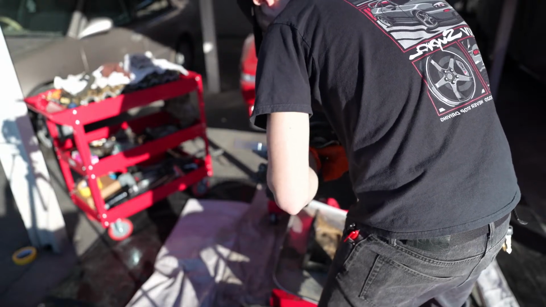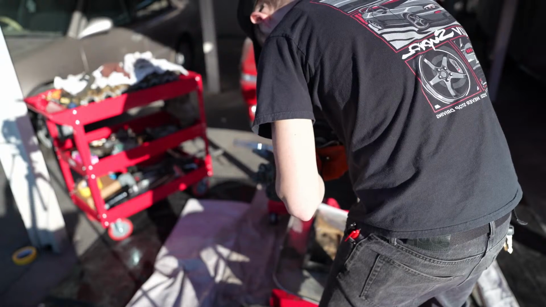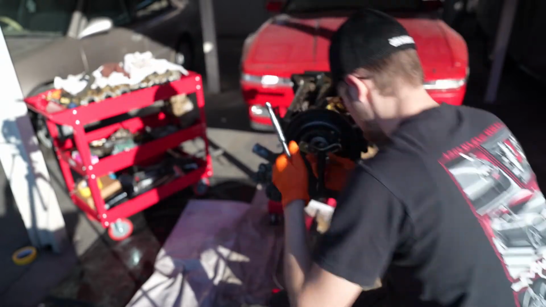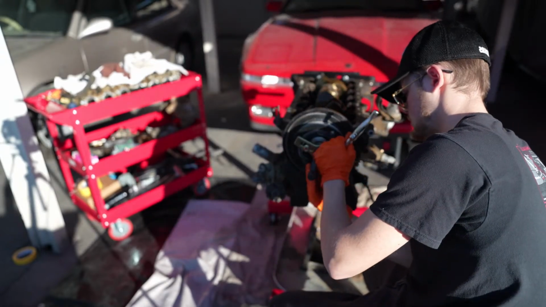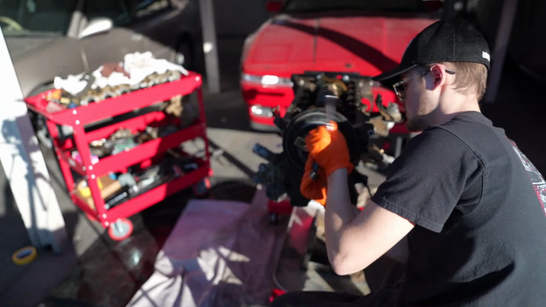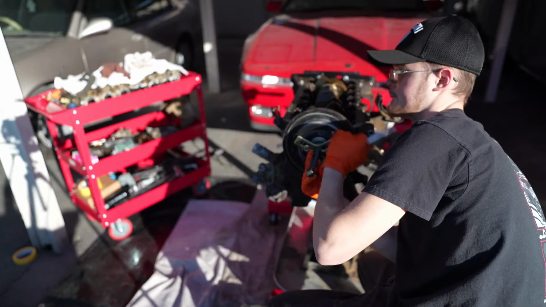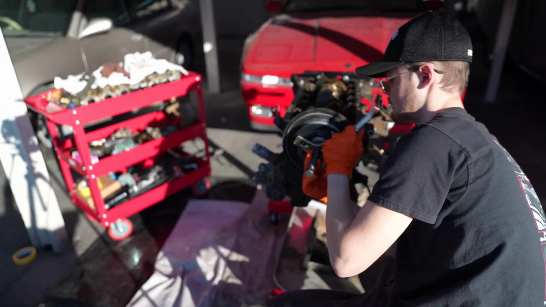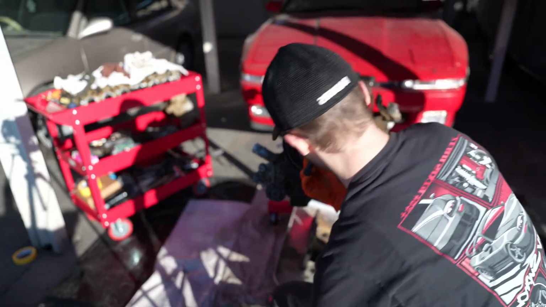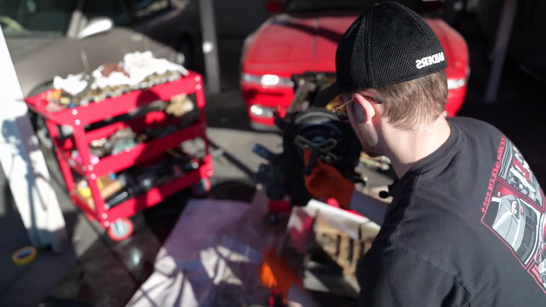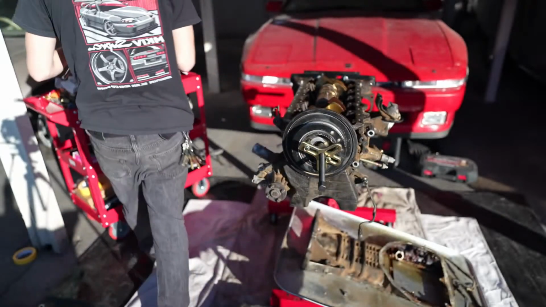I'm just gonna tighten them in as far as they go. Okay, that's good there. And same here. Okay. I don't know, I feel like that's like an 18 or something. So we need an 18, I think.